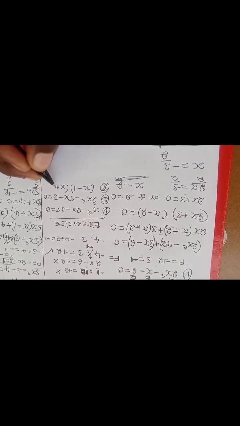Number 3: solve x minus 1 multiplied by x plus 1 equal to 8.